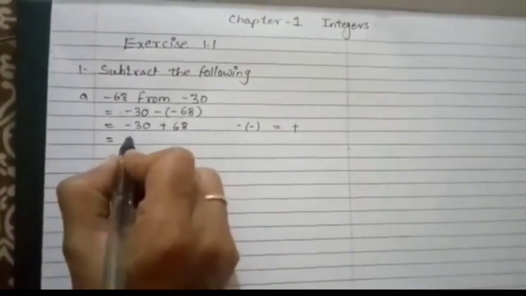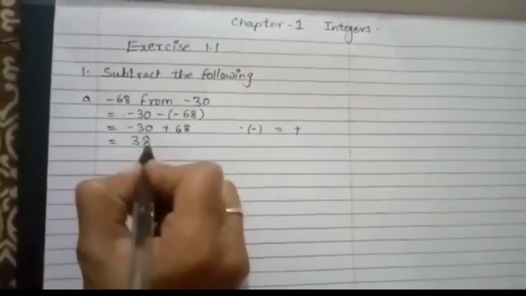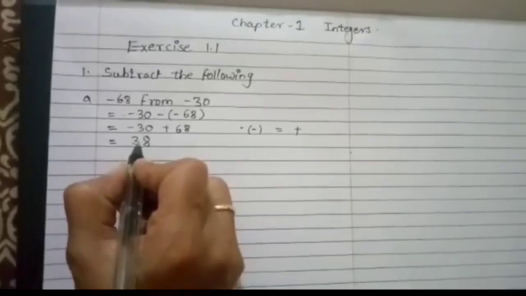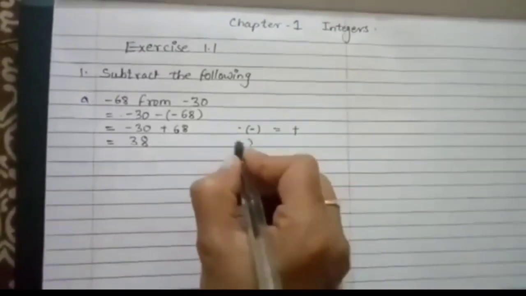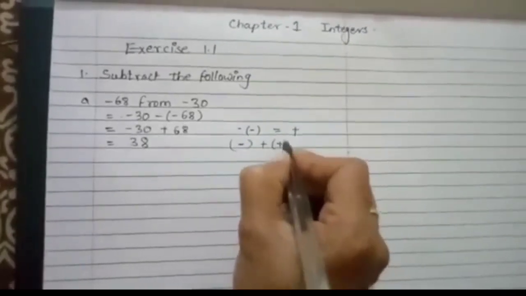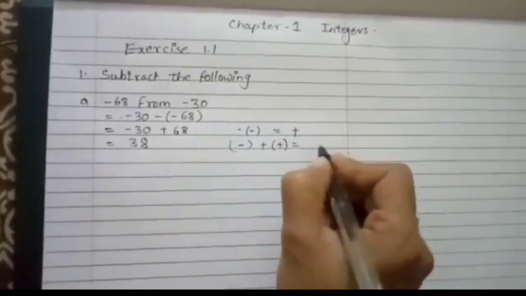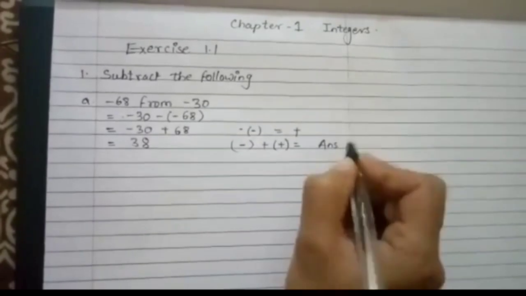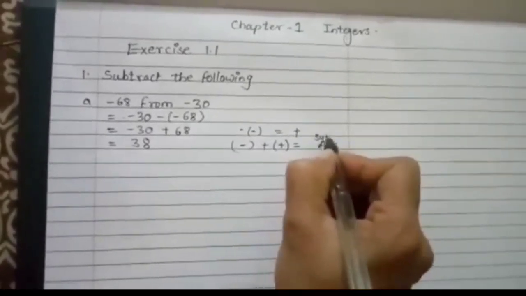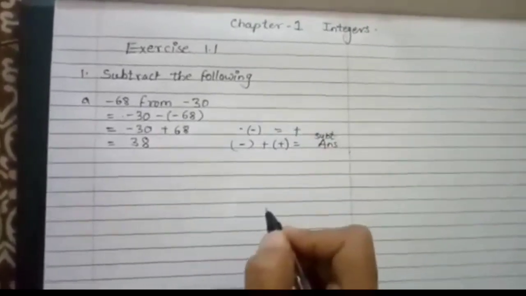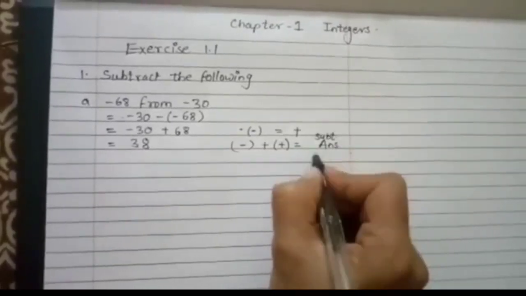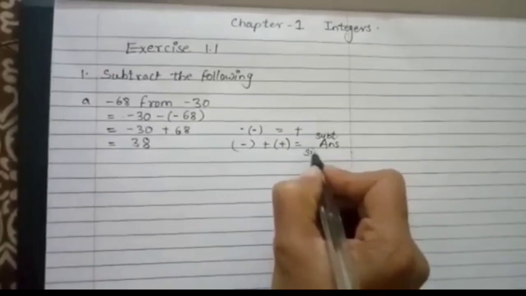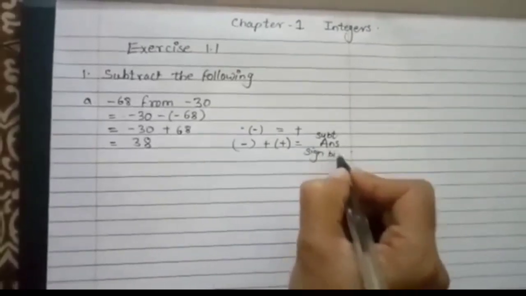The answer for this is 38 and plus 38. Okay, there will be subtraction of your numbers, and the answer carries which sign? The sign of the bigger number.